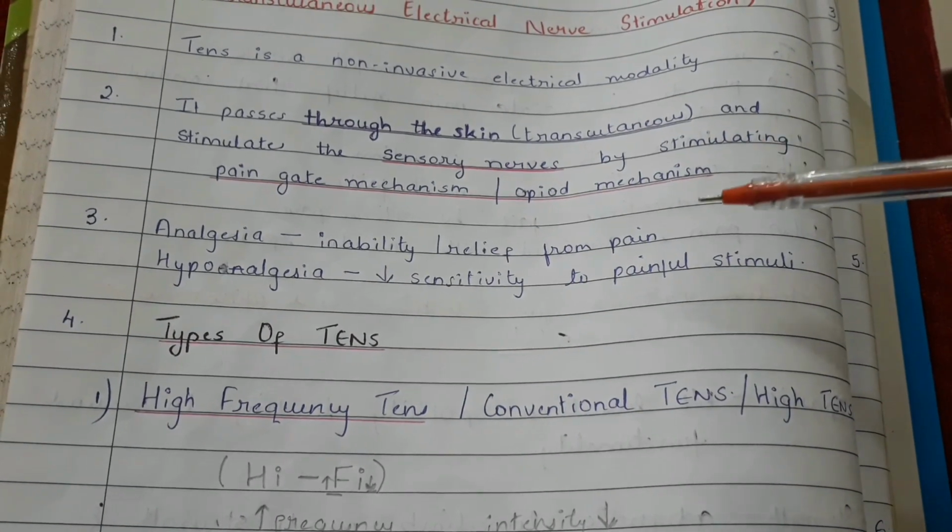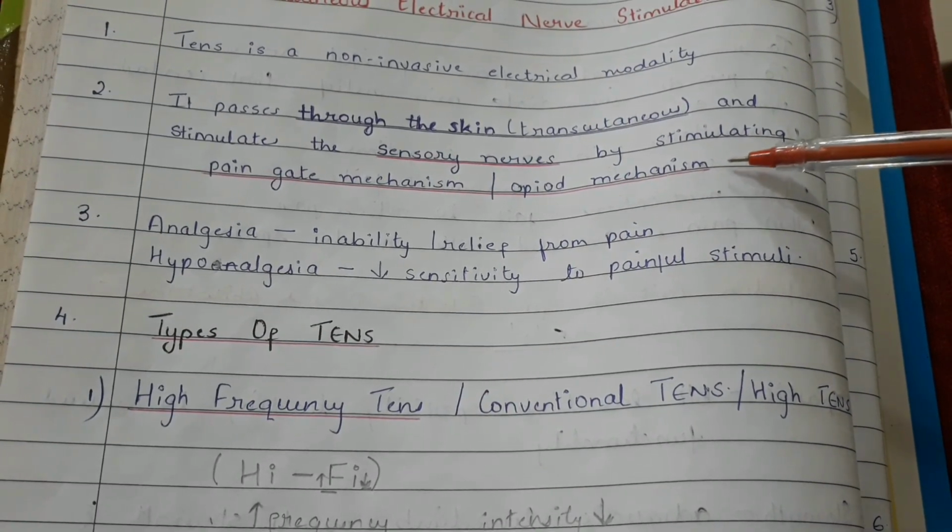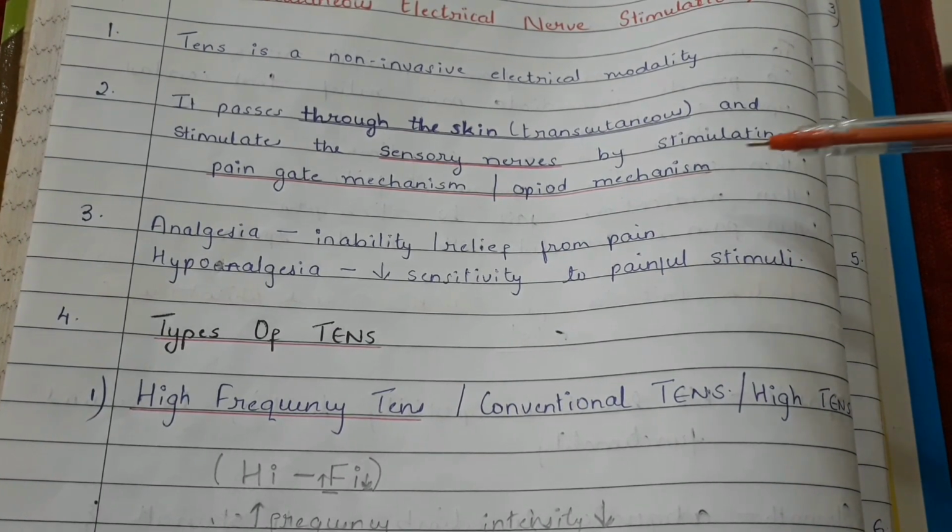Previously, we talked about the pain gate mechanism or the opioid mechanism. You can refer to my previous video on the pain gate control theory or the pain gate control mechanism. The link will be provided in the description box.